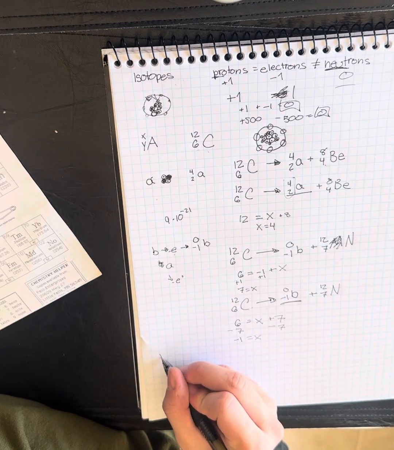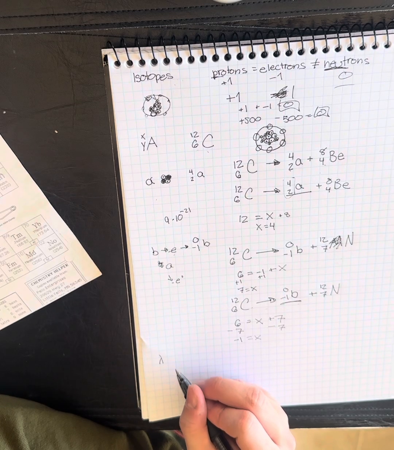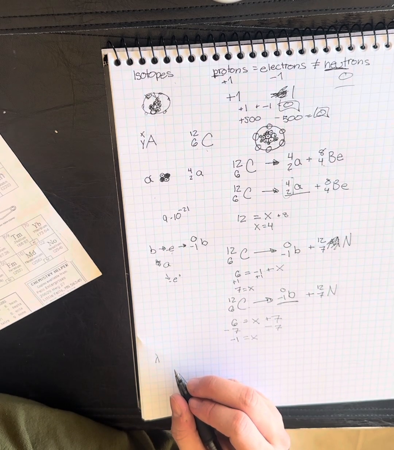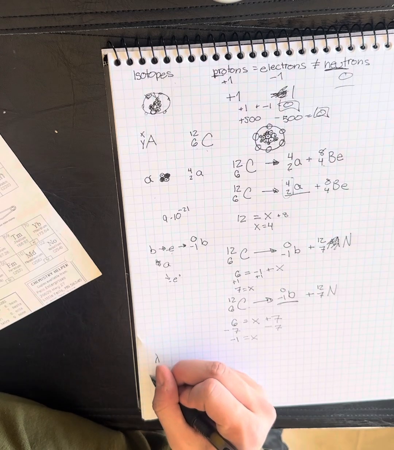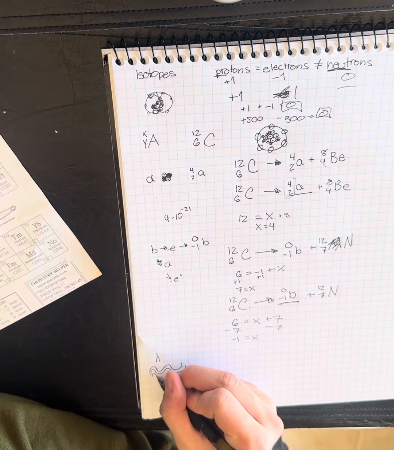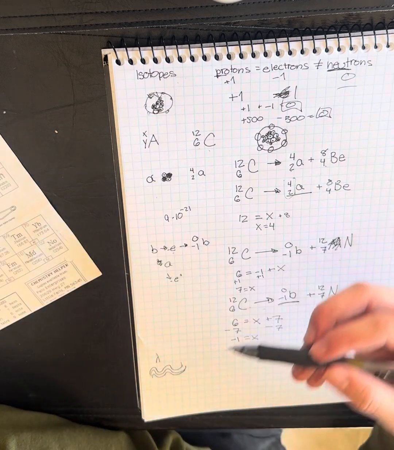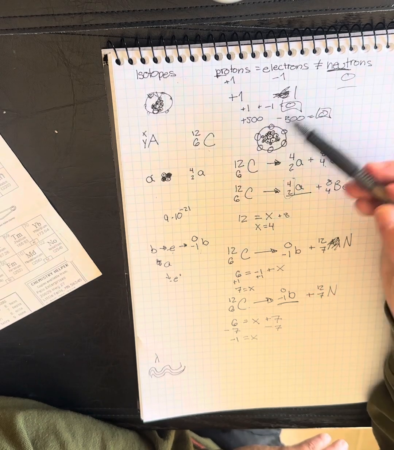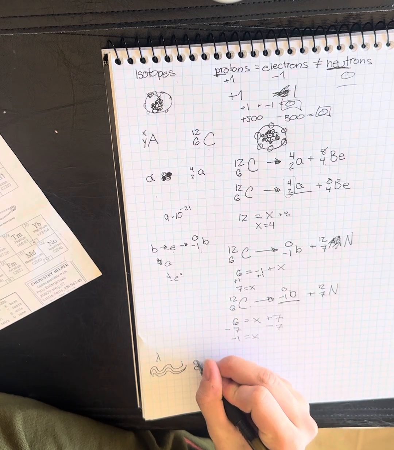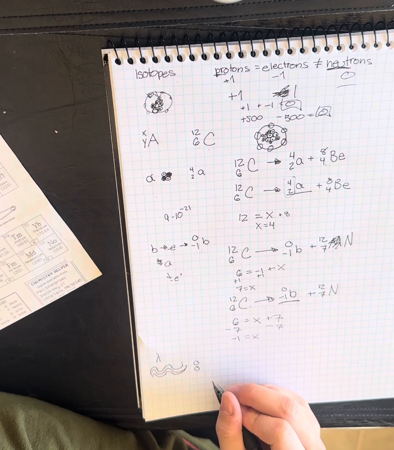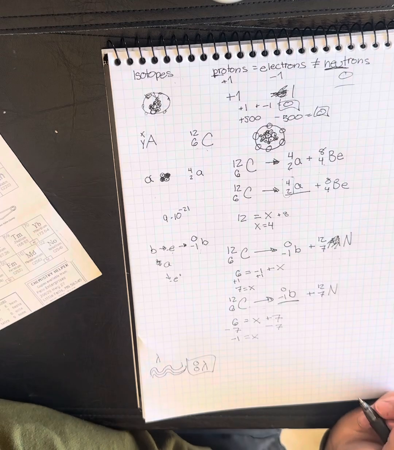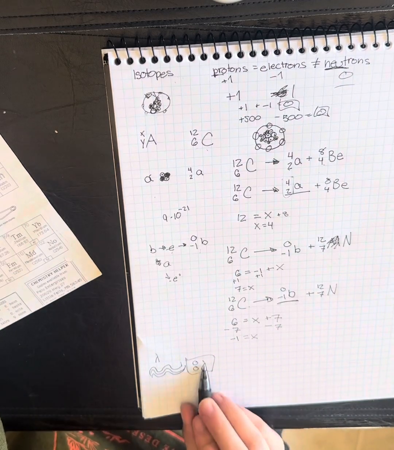And then we have gamma, which I still, to this day, cannot draw a gamma sign. It's an upside down Y. And gamma radiation is just waves, okay? It's just waves. So waves, they're not made up of protons, electrons, or neutrons, so it's just 0. And because of that, it's 0 on the top too. It's basically nothing.